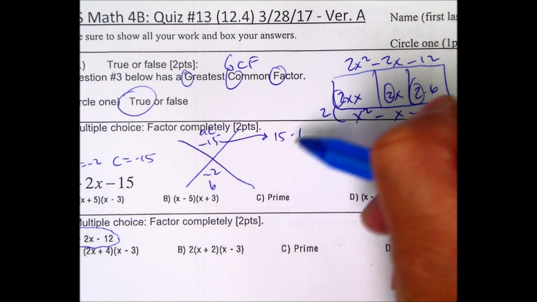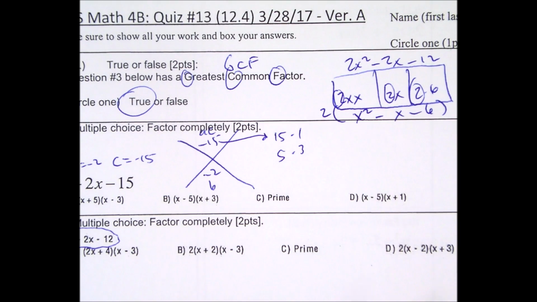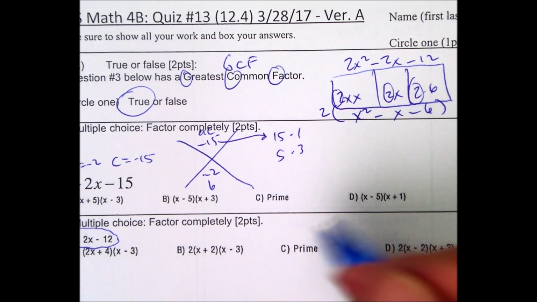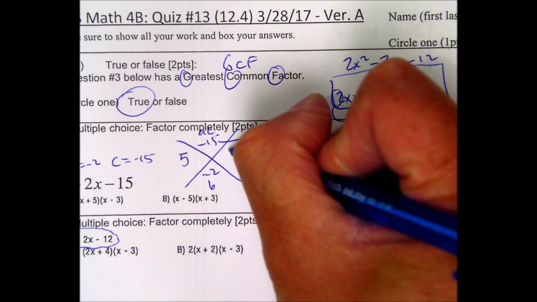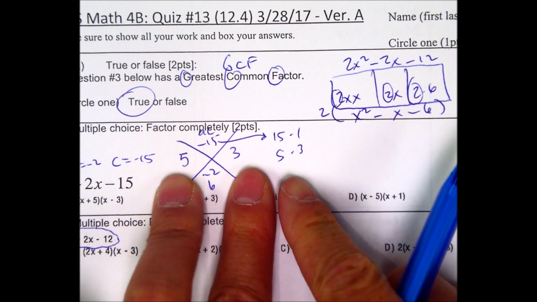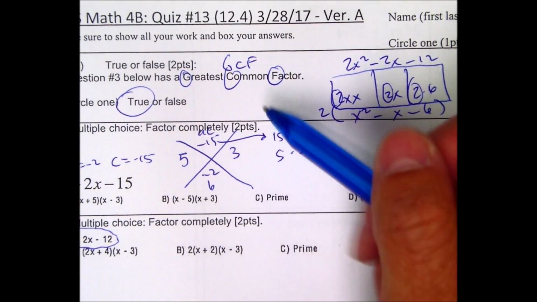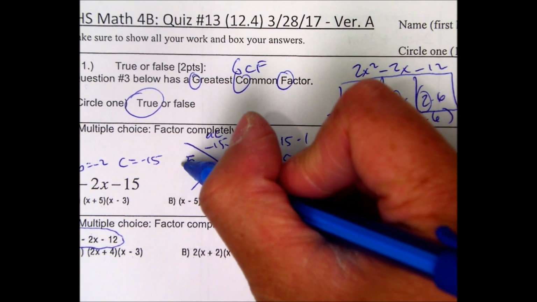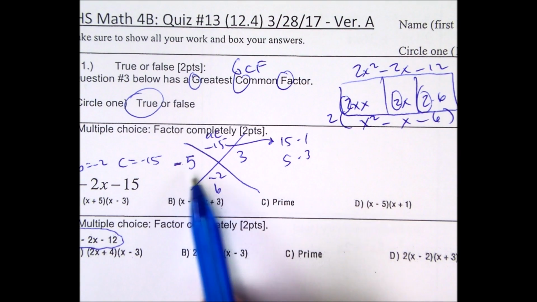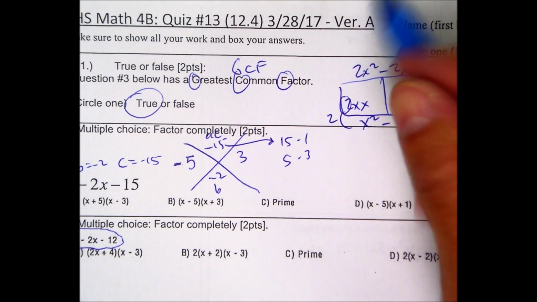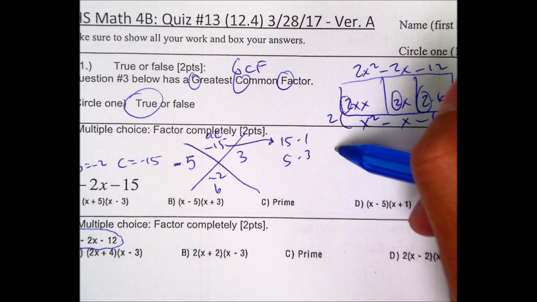I need to think of the factors, so a good strategy is listing out all the numbers right here. 15, so 15 and 1, 5 and 3. And pick the bigger number on the left side, smaller number on the right, so it's easier for you to subtract. I'm going to pick 5 and 3. But I recognize that if I multiply these two, it's not going to be negative. So one of these has to be a negative. I'm going to pick the bigger number. I'm picking the bigger number because negative 5 plus 3 gives me a negative 2. Now I can do the box.